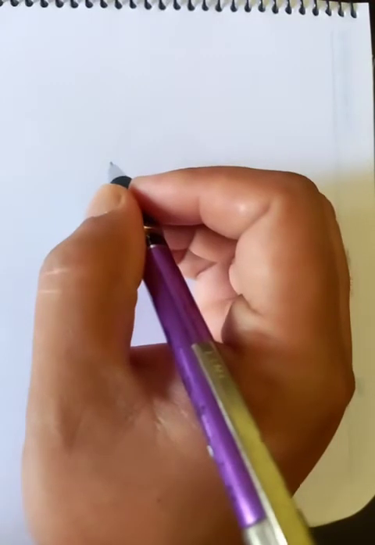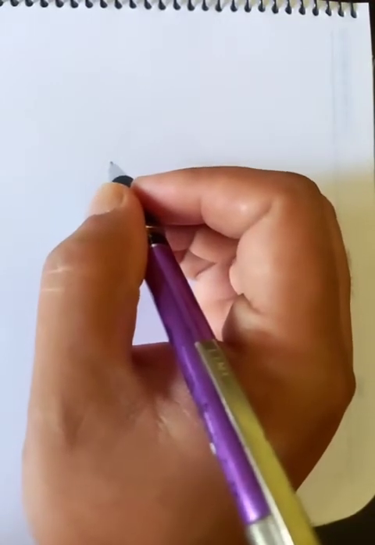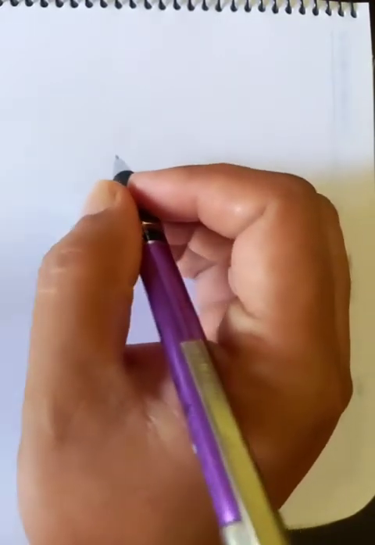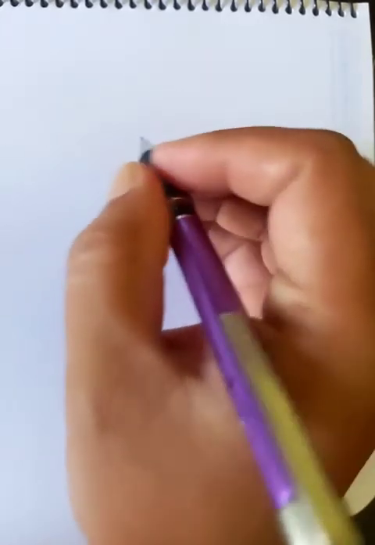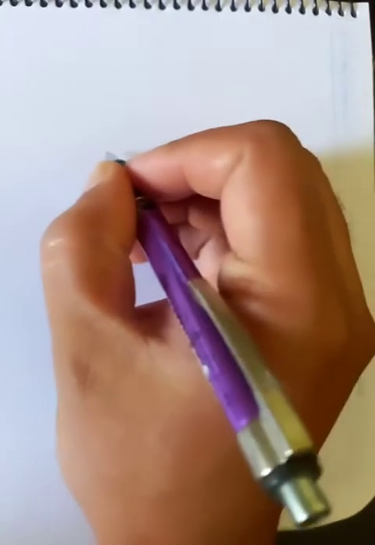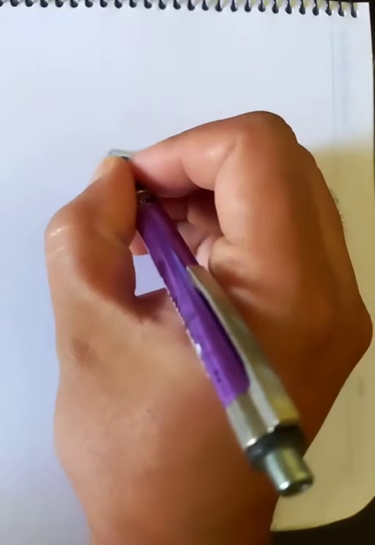Today we are going to draw a rabbit using the number 200. So let's start the drawing here. So first we draw 200.